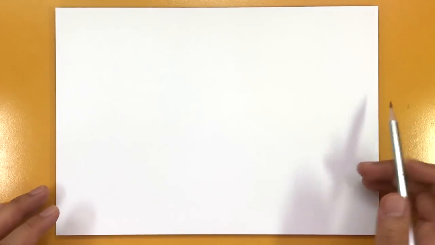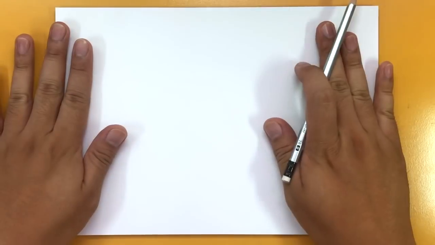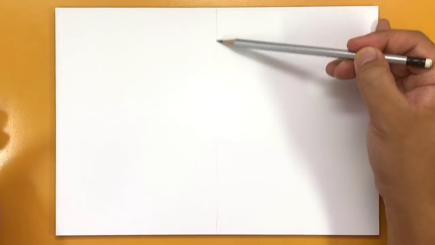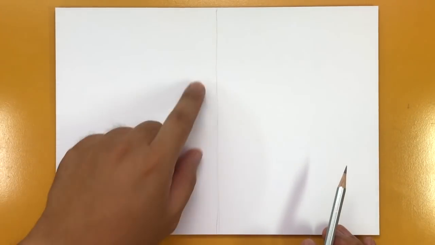Hey, what's up guys? Let's get started with our Scarlet Witch tutorial. You guys have been asking for this for a while. Let's go ahead and get our paper in landscape mode. Although it really doesn't matter how you orient your paper because it's going to be a squarish shape. So I'm going to draw my line going down the center first. That's the first thing I'm going to do because it is going to be fairly symmetrical from left to right, mirror images of each other.